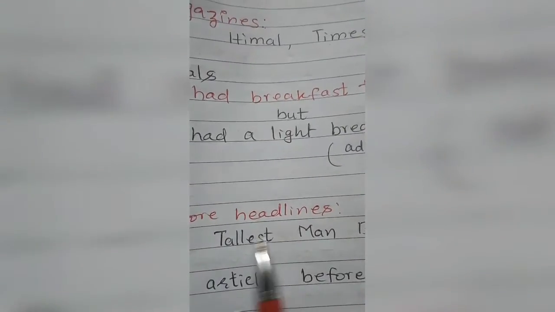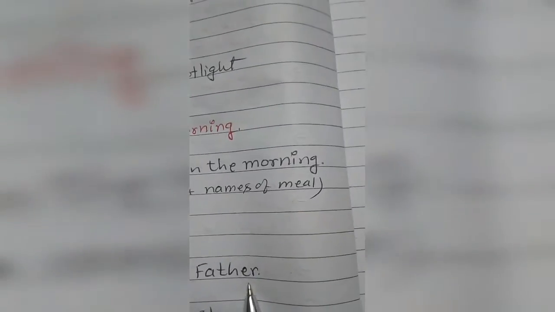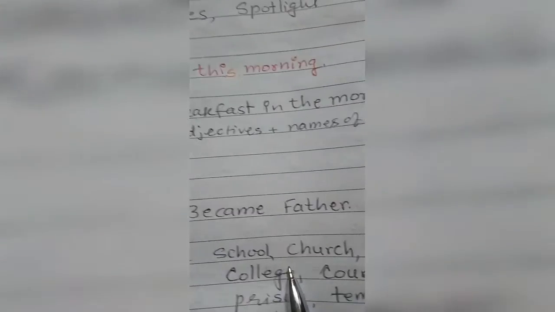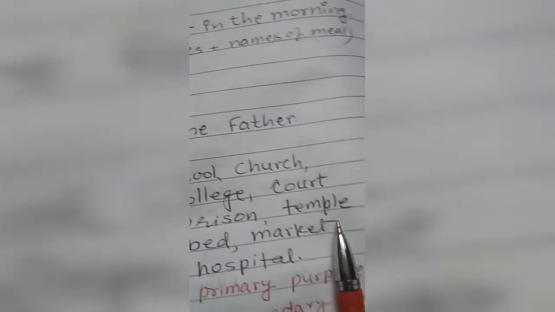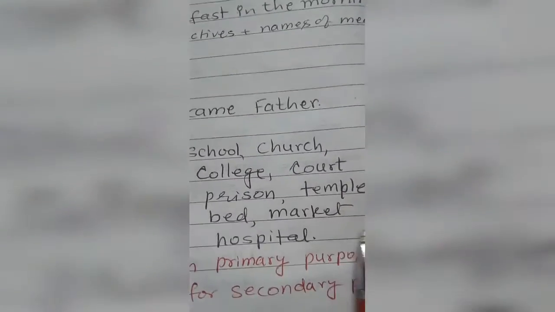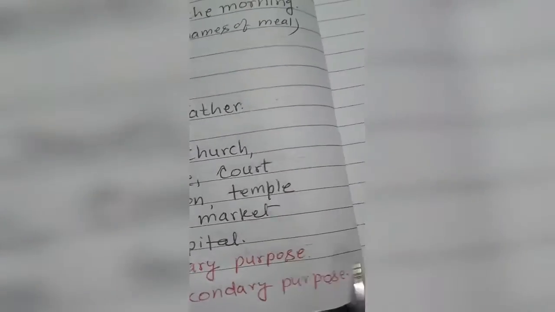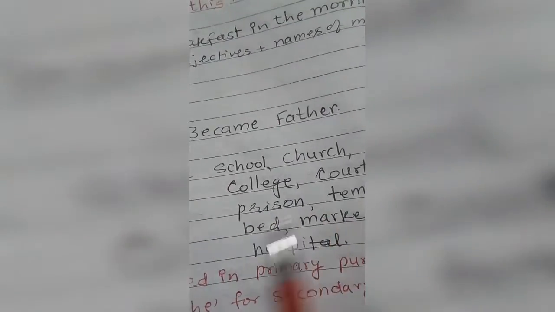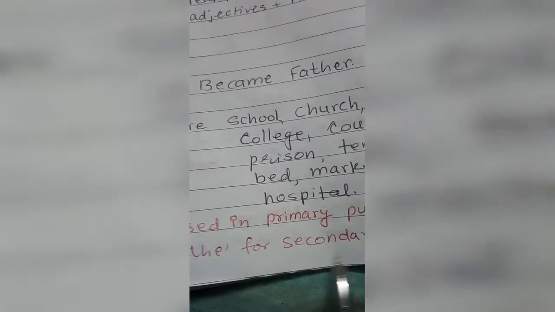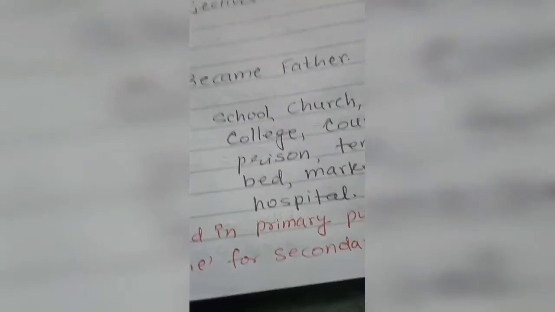Before headlines of the newspaper, for example, tallest man became father, we don't use any articles. No articles before school, church, college, court, prison, temple, bed, market, hospital. But we have to understand, if they are used for their primary purpose, we don't use an article. And if they are used for a secondary purpose, we use an article.